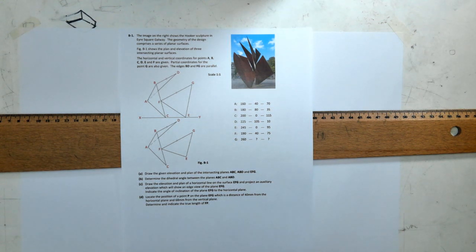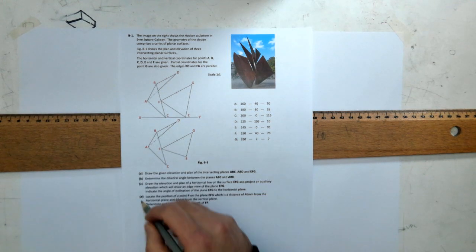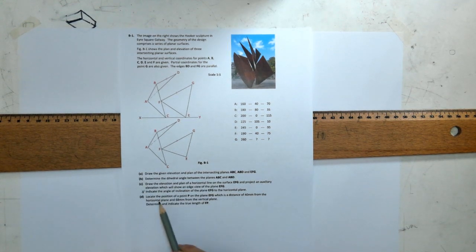Part B, determine the dihedral angle between the planes ABC and ABD. So basically, what true angle can you see if you look between the two planes? Part C, then draw the elevation and plan of a horizontal line on the surface EFG and project an auxiliary elevation which will show an edge view of the plane EFG. Indicate the angle of inclination of the plane EFG to the horizontal plane. So there, that's important. After you've worked it out, you have to show what the angle is. So you have to write down a physical number for it.